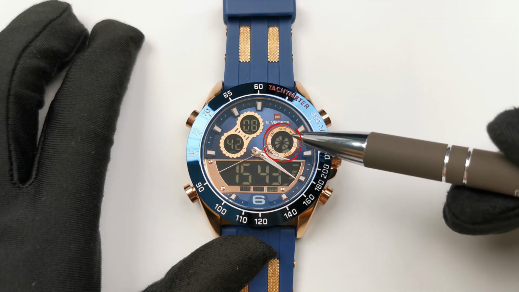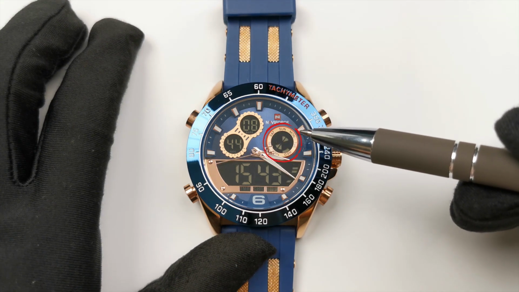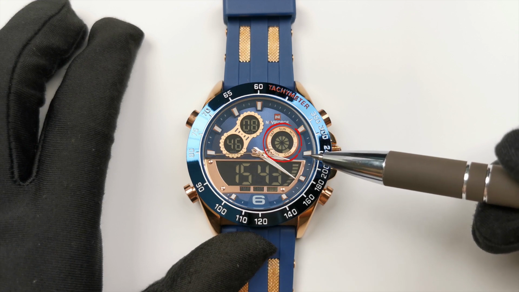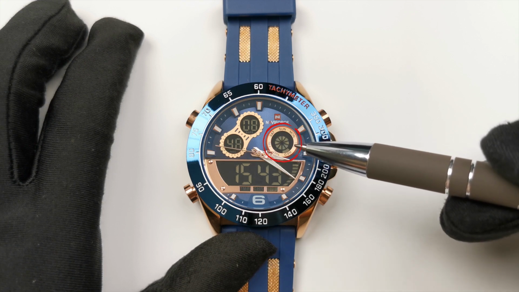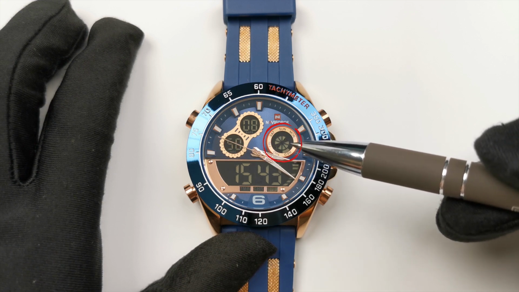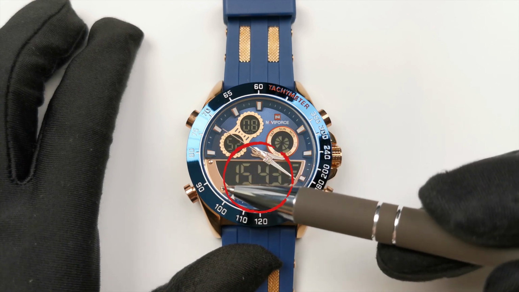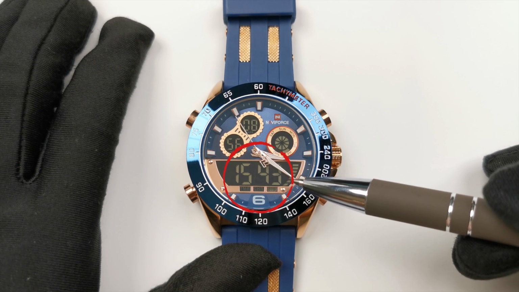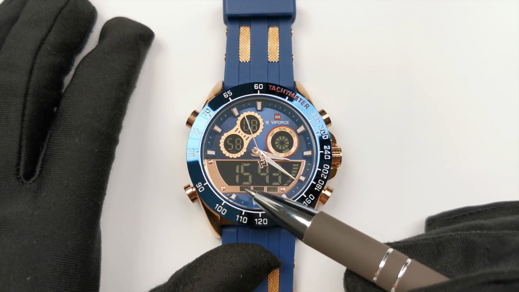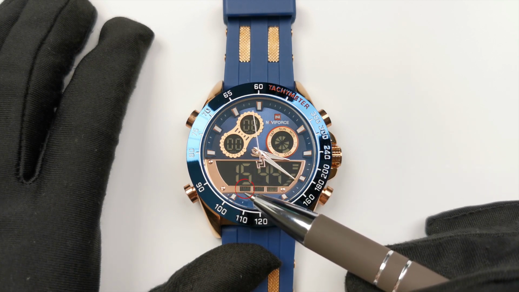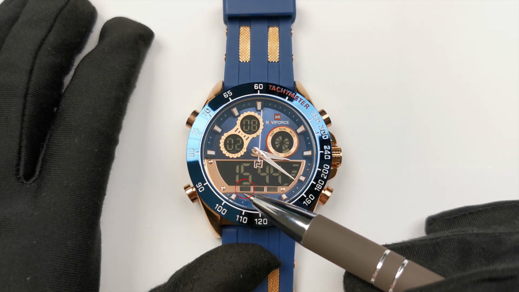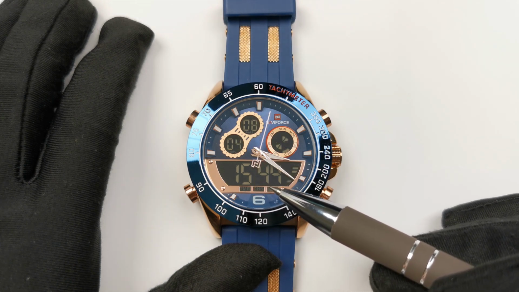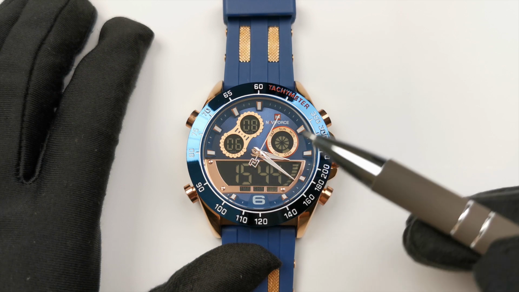And here, this window between 2 o'clock and 3 o'clock is the weekly window. And this bigger, lower window is the time display window. And here also have very small windows: TMR, CHR and SIG.